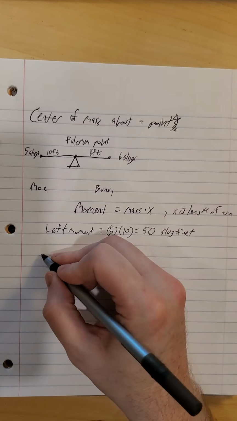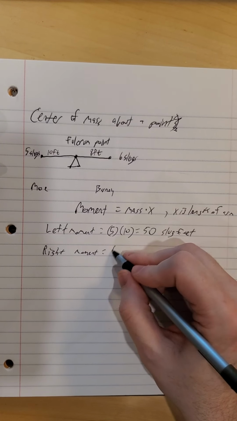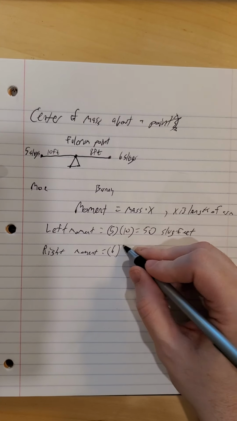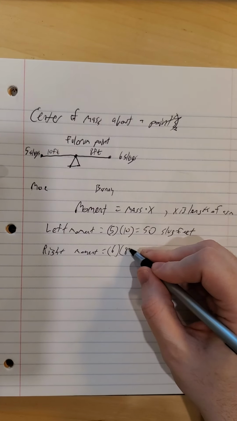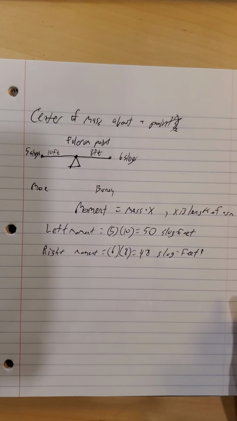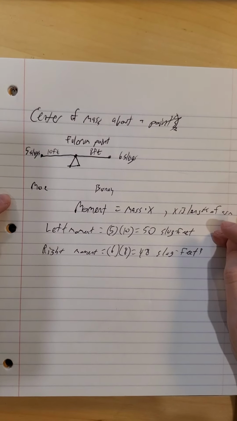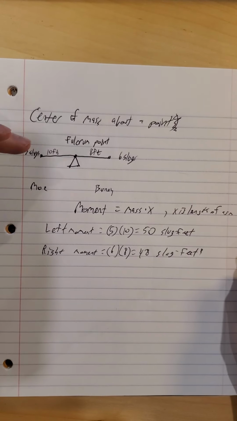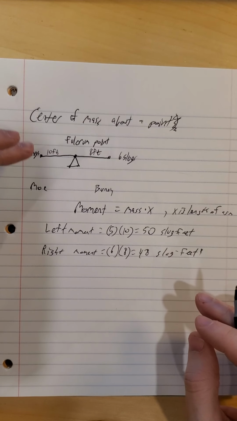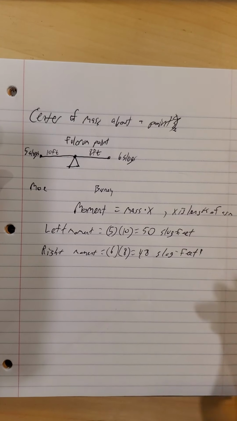Right moment, Barney's mass, 6 slugs, times the length of the arm, 8 feet, 48 slug feet. So this is not a balanced system here. Mo is putting down more than Barney is. Arranged the way they are right now, they wouldn't balance. Mo would drop, Barney would rise.